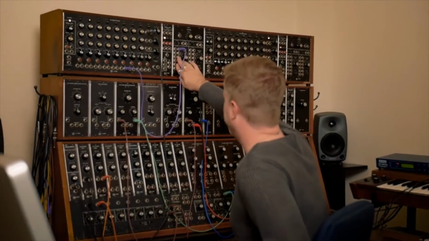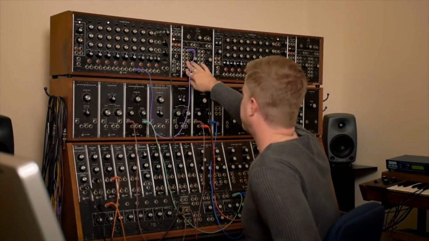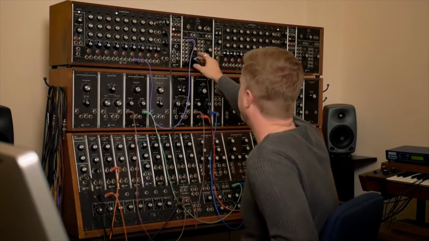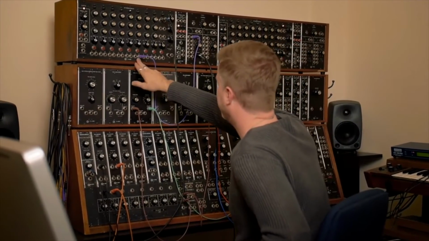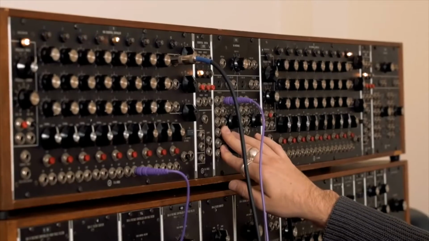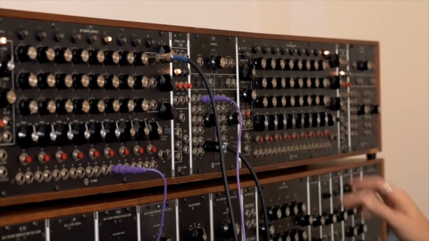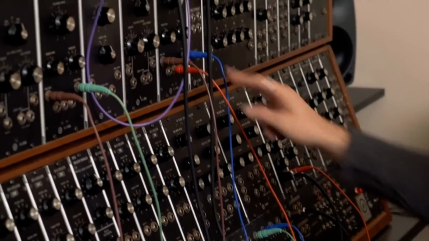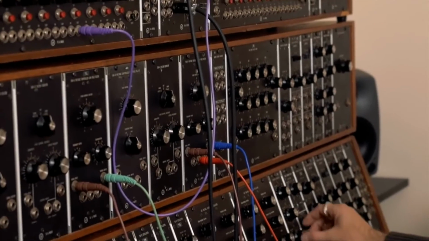This is basically an interfacing thing for transferring a voltage trigger, which is like a 5-volt trigger, into an S trigger. So I've got this 6th step going to the V trigger in, then I've got the S trigger out going to the envelope generator here. The envelope generator is opening and closing the filter based on these parameters here.